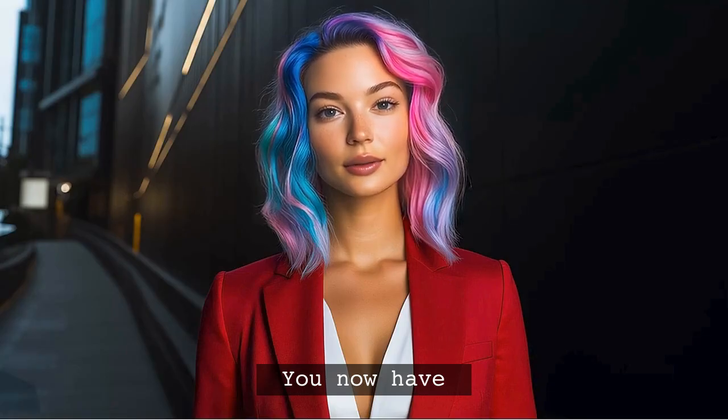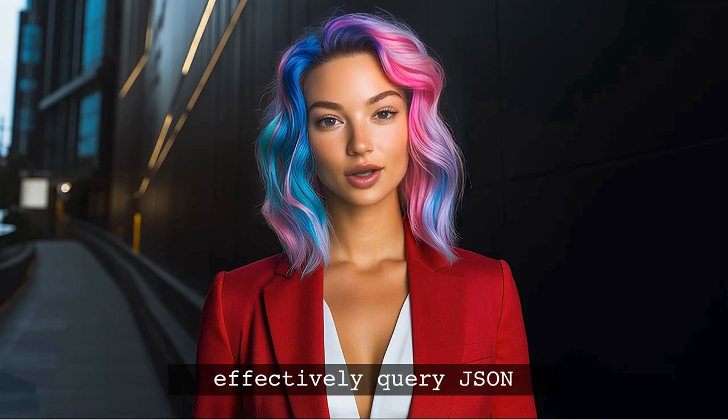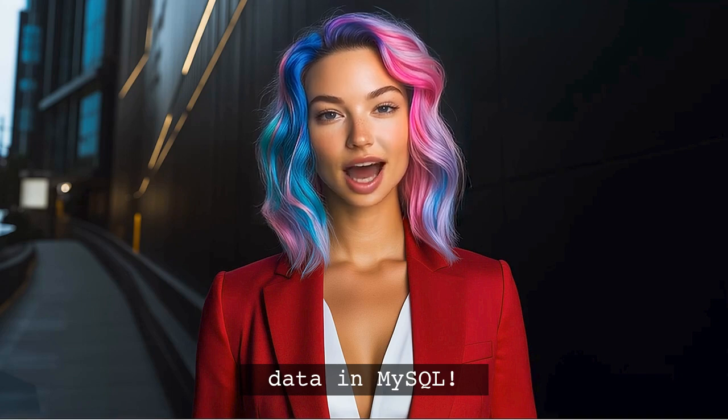And there you have it. You now have the tools to effectively query JSON data in MySQL.